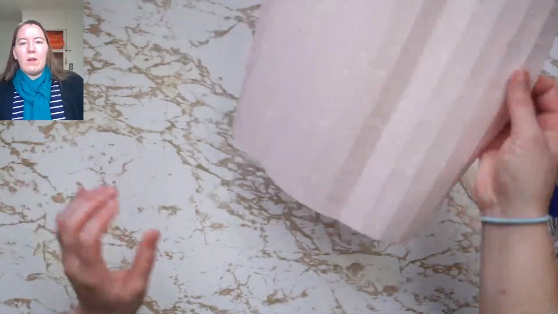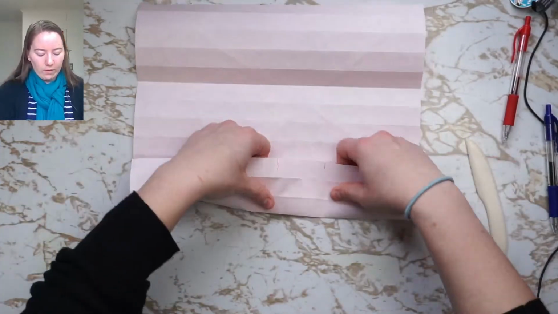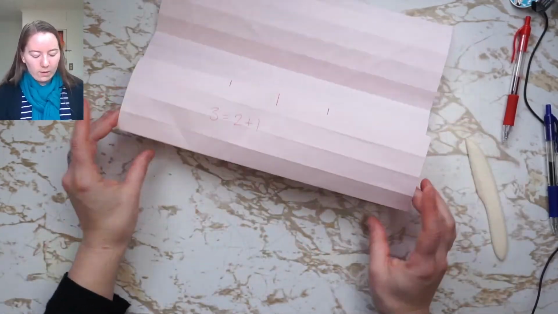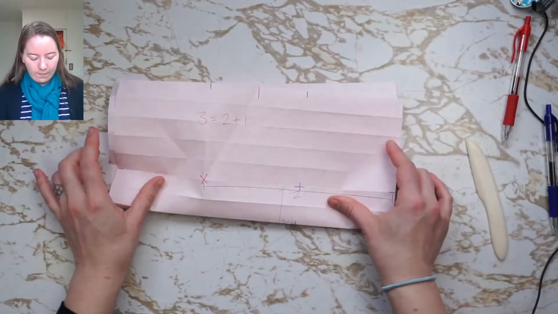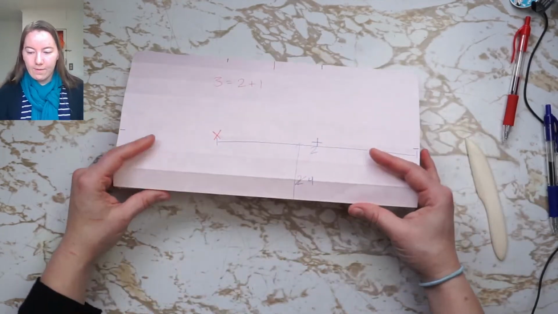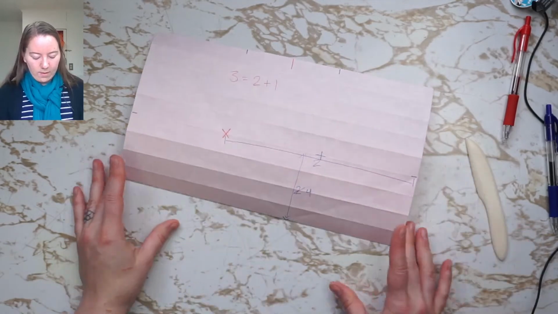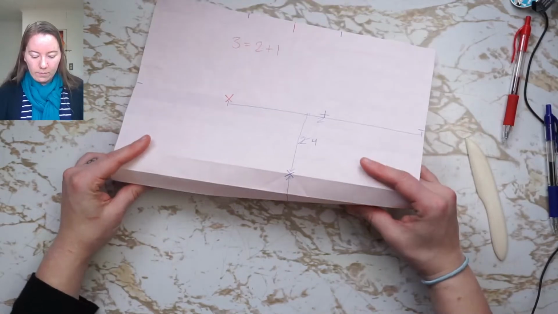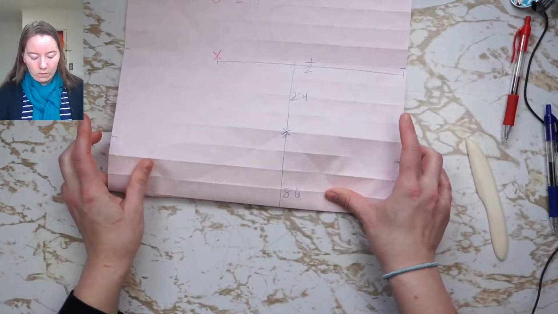And once I've done that, I'll flip my paper over and reverse the new creases, which is do 4, then skip 1, then do 4. Until I'm all the way across. And then I want to do this in the other direction as well.